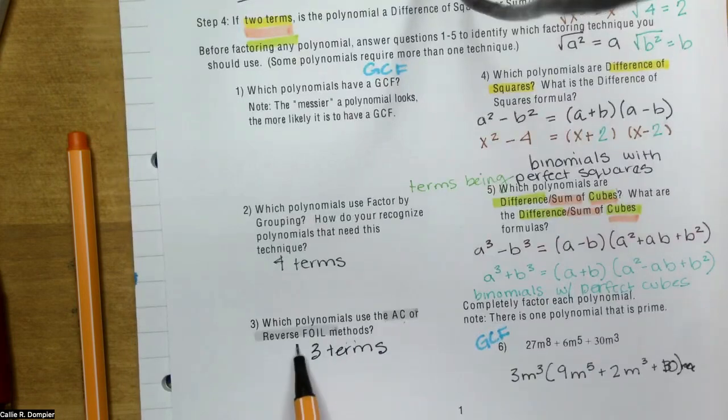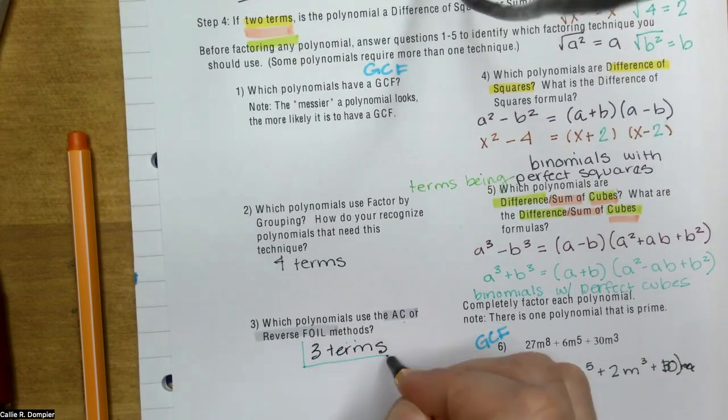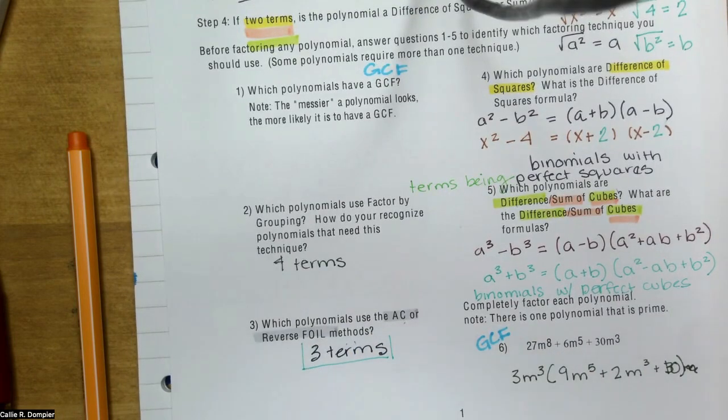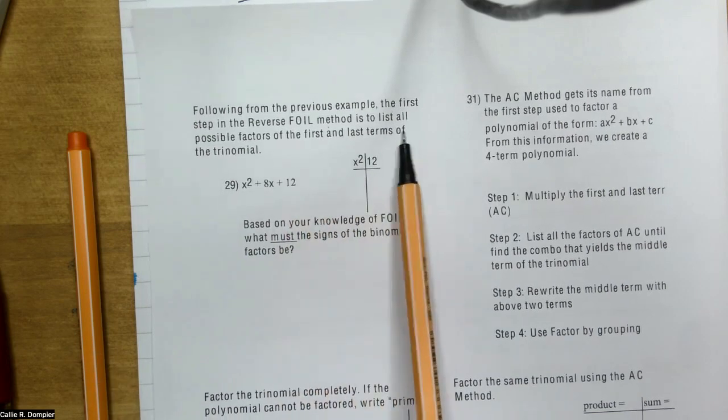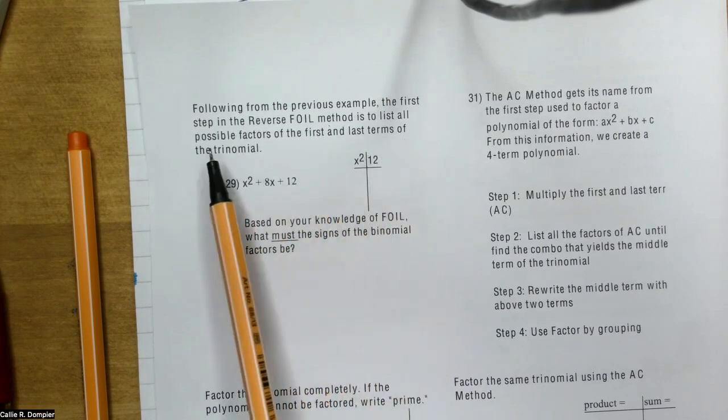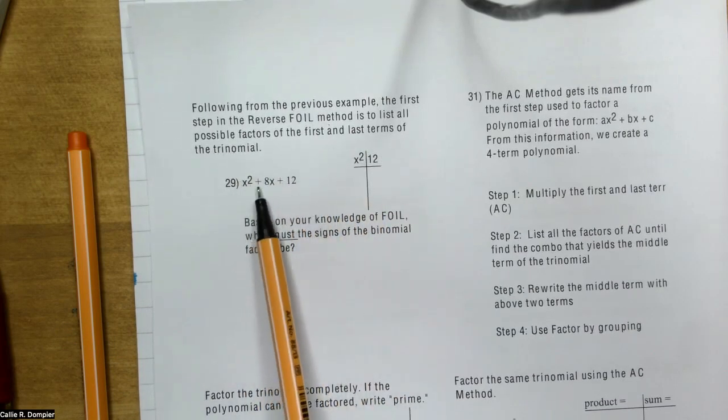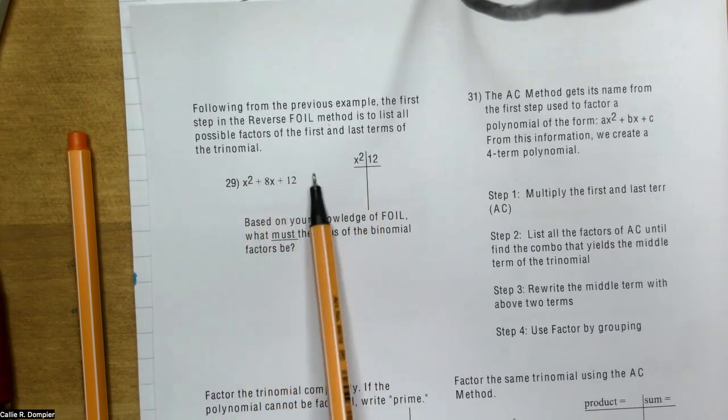Last one. If you have 3 terms in your polynomial, you want to use the AC method or the reverse FOIL method. All right, let's go all the way to the last page, 29, 30, and 32. Okay, and this will give examples of the reverse FOIL method. The first step of the reverse FOIL method is to list all possible factors of the first and last terms of the trinomial. So this is a trinomial because it has 3 terms.